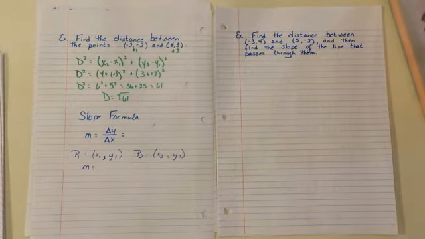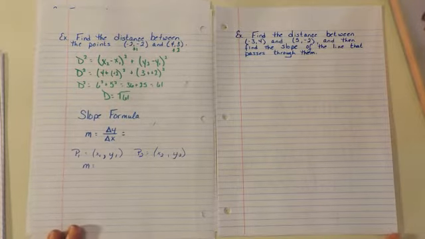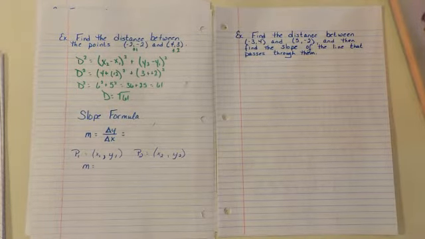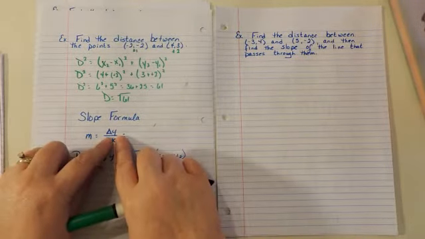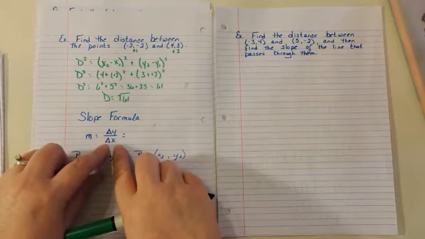Okay, we're going to do some more of those, but let's move on for a little bit. We're going to talk about the slope formula, which we have talked about before. And you remember the slope is the difference in y over the difference in x, right?